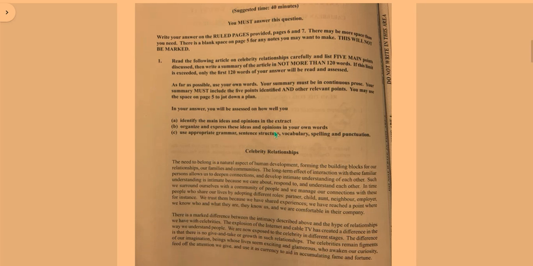So what are the steps involved in writing the summary? I usually tell students that you read the passage twice. So here we have some guidelines. CSEC gives the instructions. In this paper, you realize it has told you, write your answer on the ruled pages. There may be more spaces than you need and so forth.